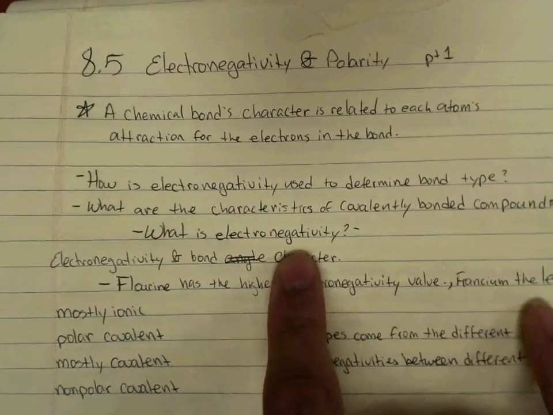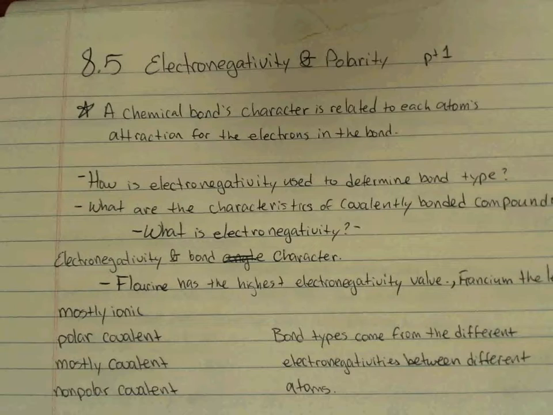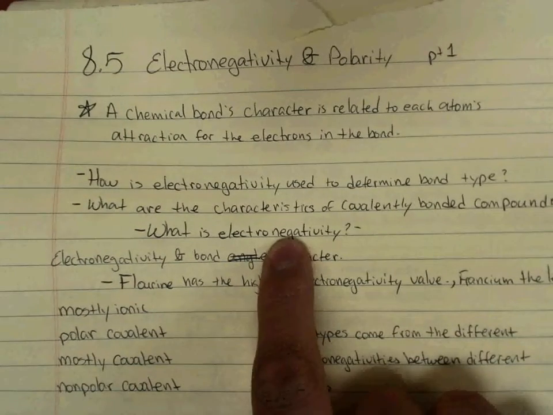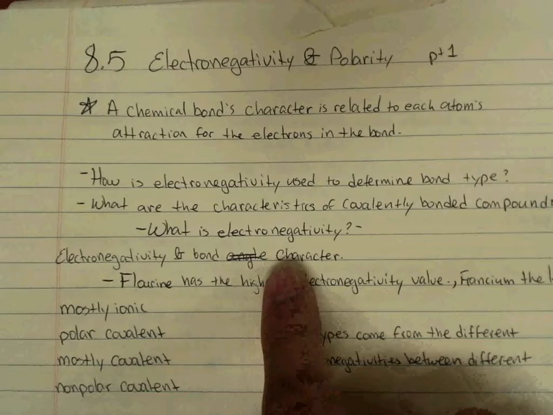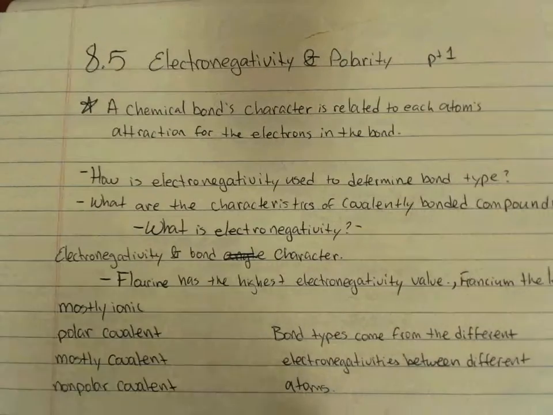And then what is electronegativity? If you remember electronegativity from a very long time ago, it is how much an atom wants to hold on to its electrons. This is the one I described as the good mother, bad mother. The good mother is holding on to its electrons, and we can describe that as fluorine, because fluorine does not let go of its electrons, just like a good mother would not let go of her children.